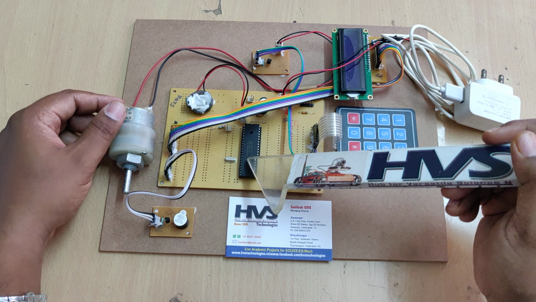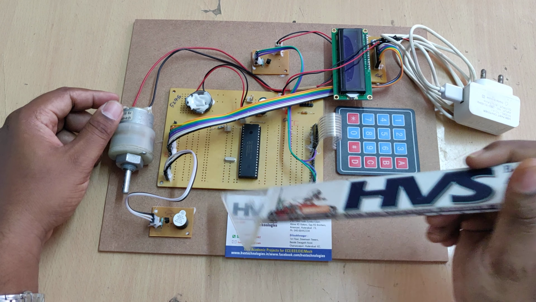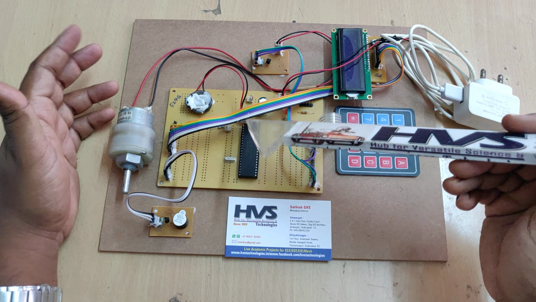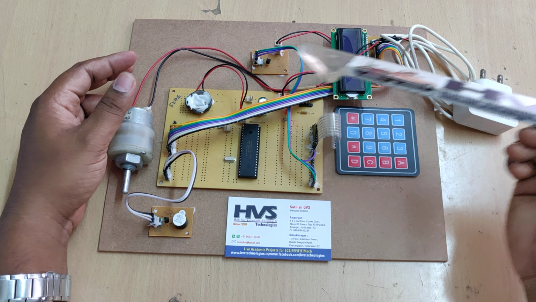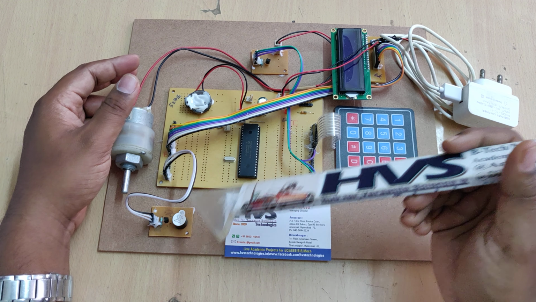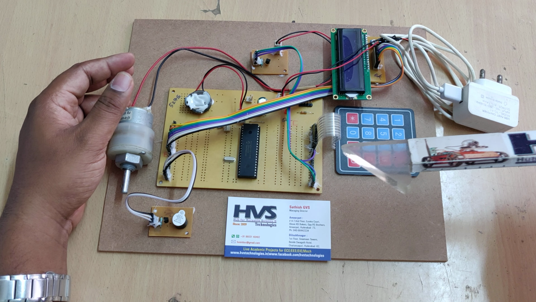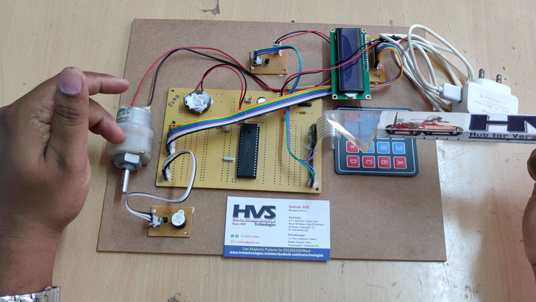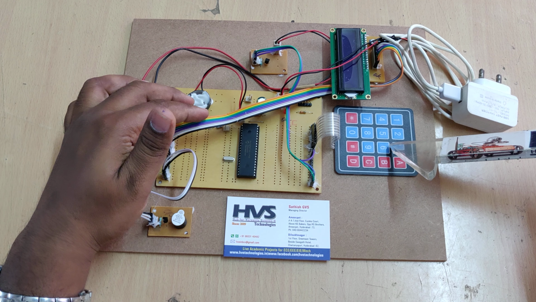PIC16F877A 40-pin microcontroller. On this motherboard, the main inputs interfaced are the iButton at A0, the LCD at pins A2 to E3, the buzzer at D1, D7 for this DC motor, and B0 to B7 for this 4x4 matrix keypad.